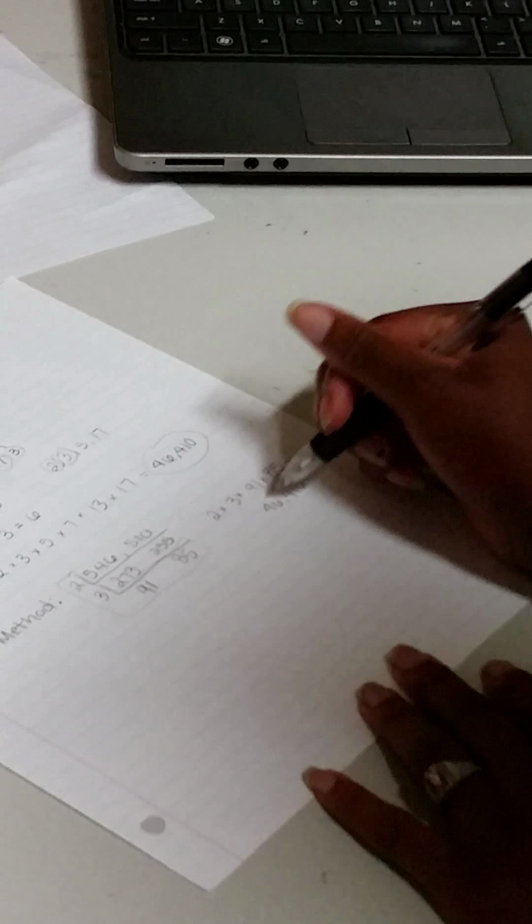Now we're going to use the same method for 510. 510, once you factor this out, it's 2 times 255. 255 factored out is 5 multiplied by 51. And then 51 factored out is 17 times 3.